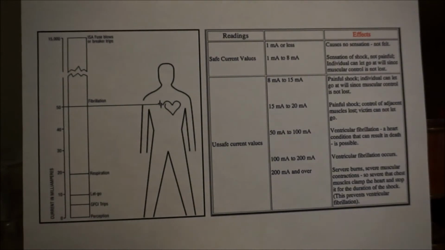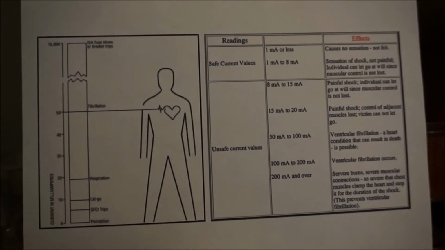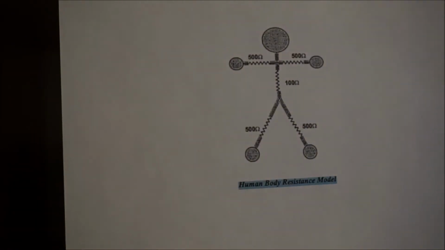The next thing I'm going to put up here is a resistance chart of the body, and we'll talk about that. Okay, so you could probably go on the internet right now and look up human body resistance, and you'll come up with probably 500 different versions of what the human body's resistance is, and each one of them tries to duplicate it in a different way.